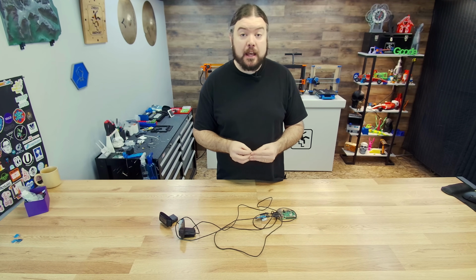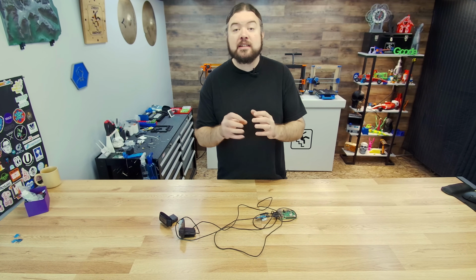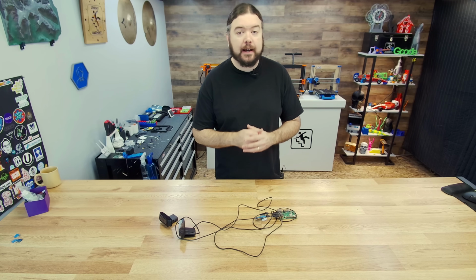OctoPi, the Raspberry Pi image you can use to install Octoprint, has a new camera stack, and we're going to check it out.